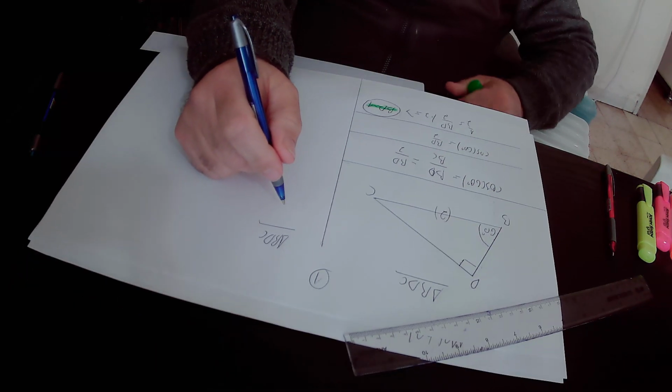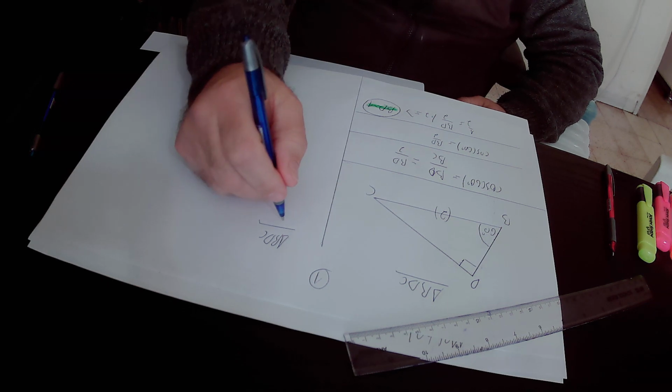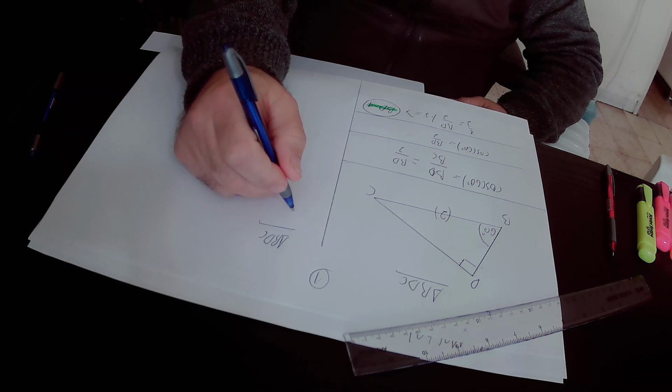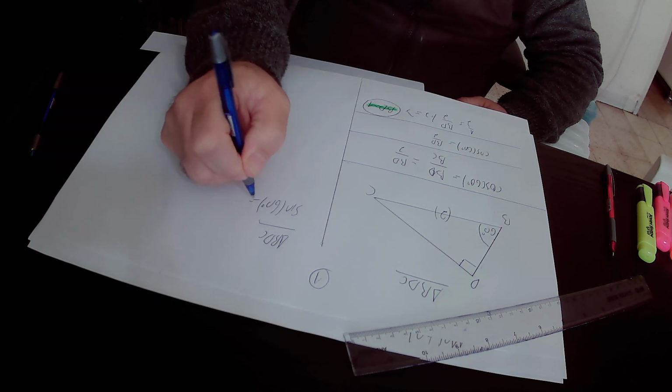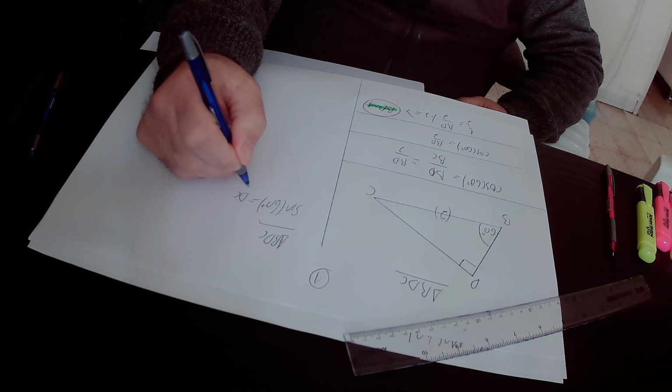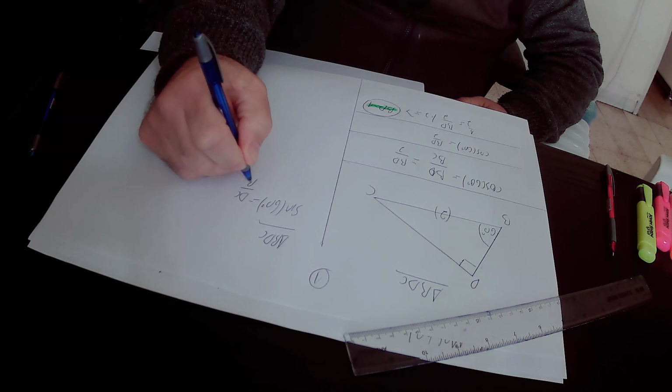So in the right triangle BDC, sine 60 degrees equals DC over BC.